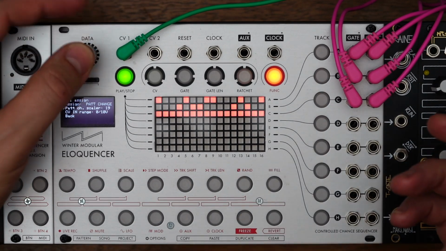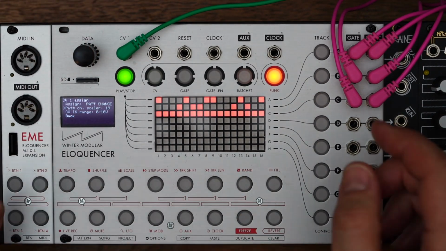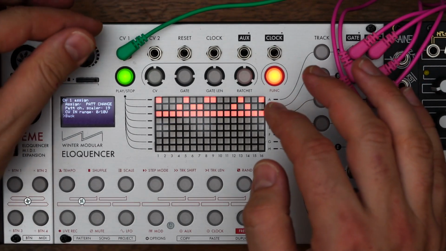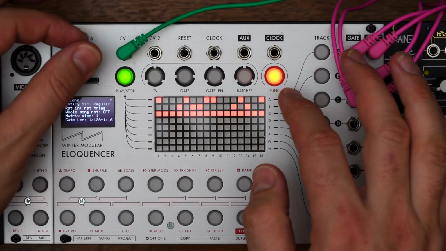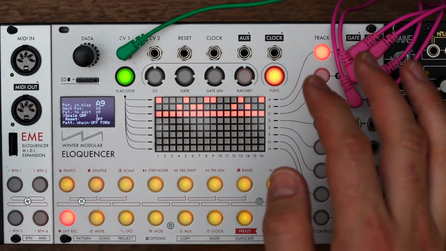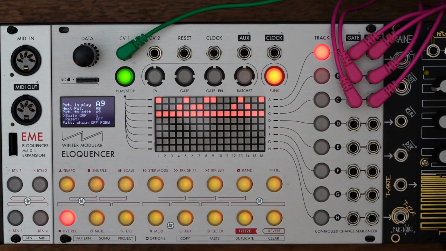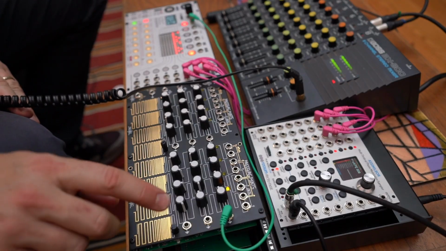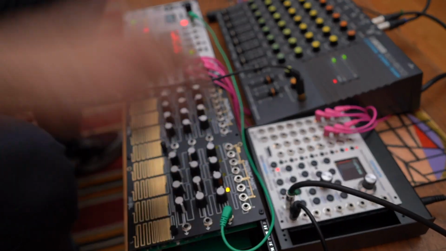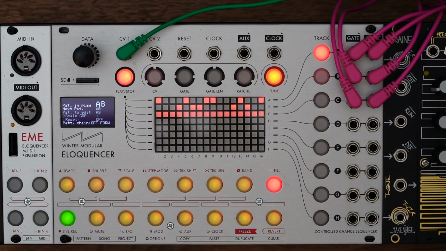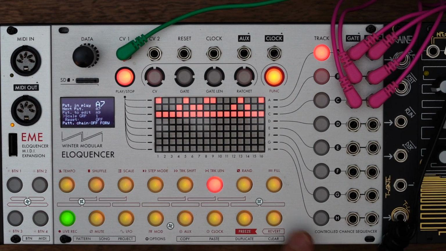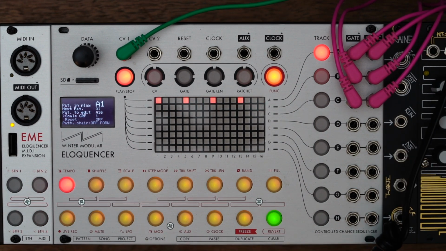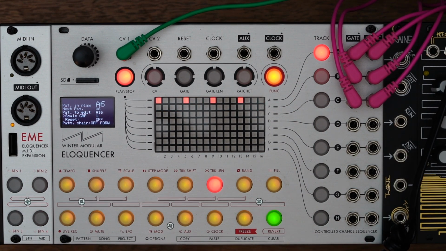Now with this particular machine, the output is only 8 volts max, so I've had to make the scale a little higher than I would using the theremin. But let's watch. If we press play, now this device changes the patterns remotely. Remote control. Just what I wanted.